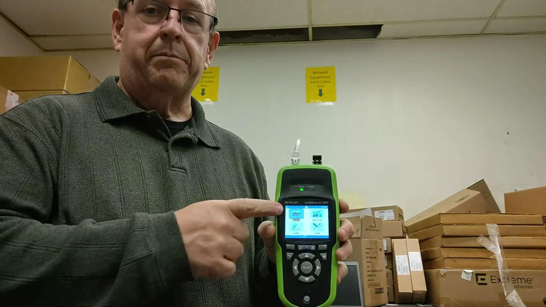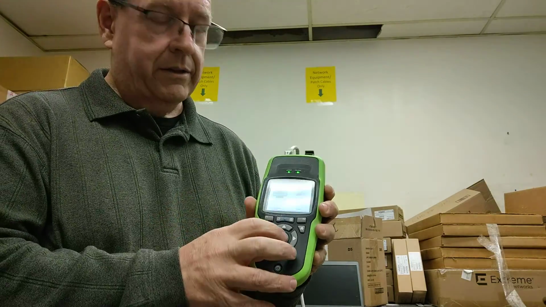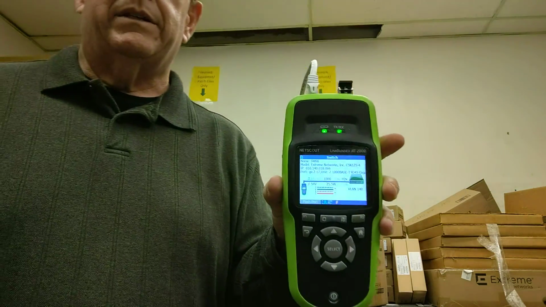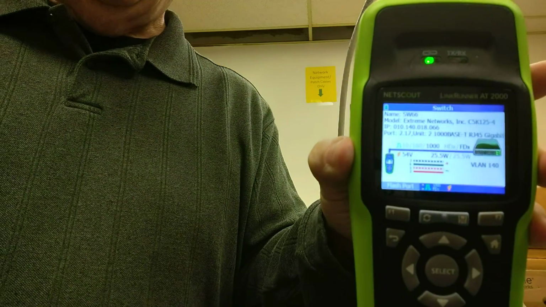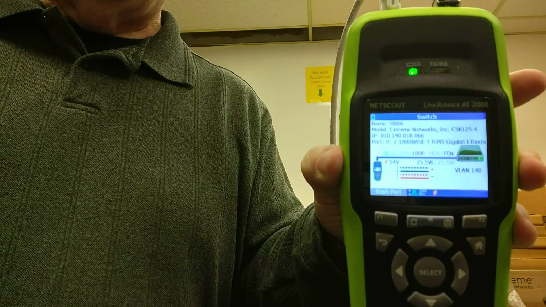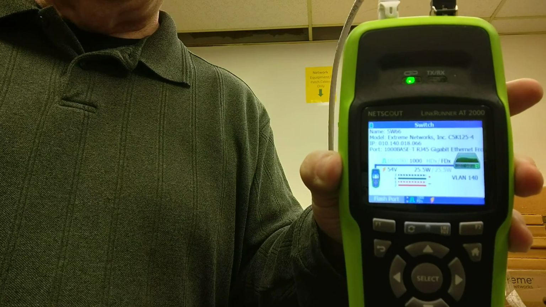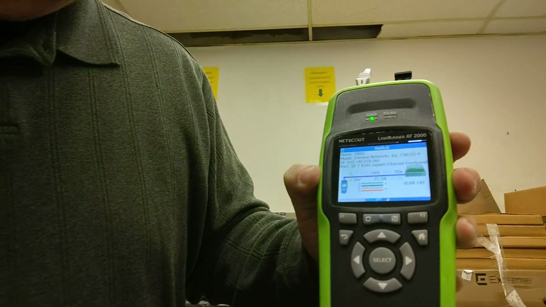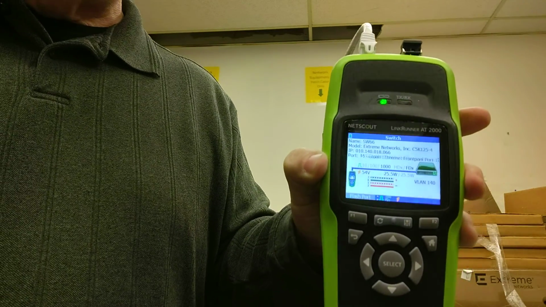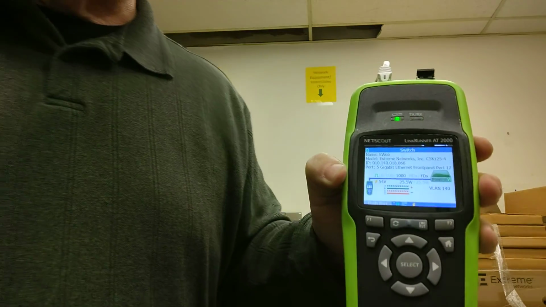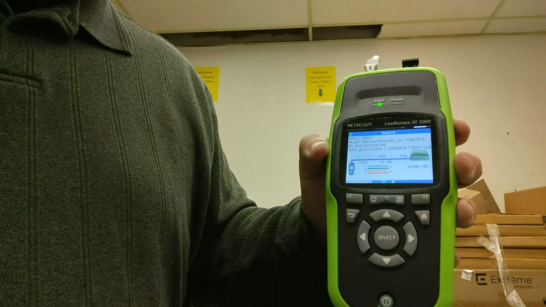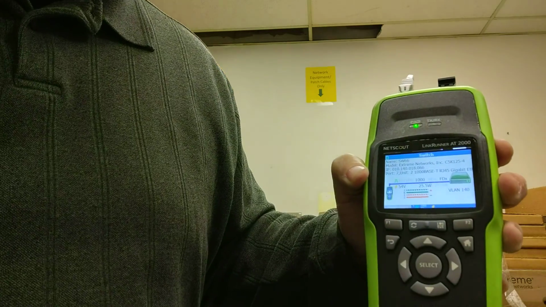So what I do is put it on the switch setting here and hit select to do a test. And as you can see, it comes up with several bits of useful information. At the top, it tells you the name of the switch, if it can determine that, if LLDP is enabled on that port and you're advertising the system name.